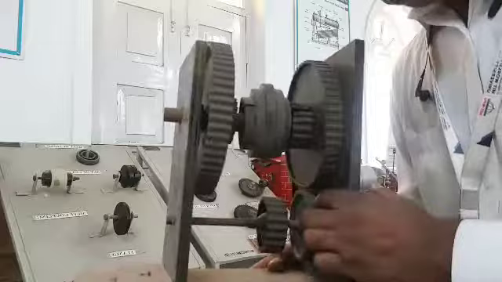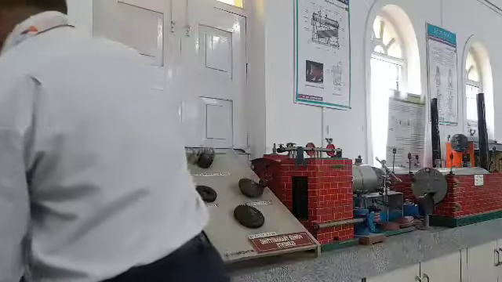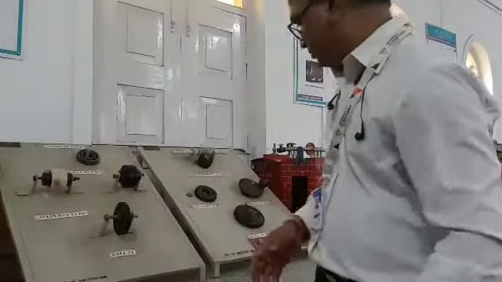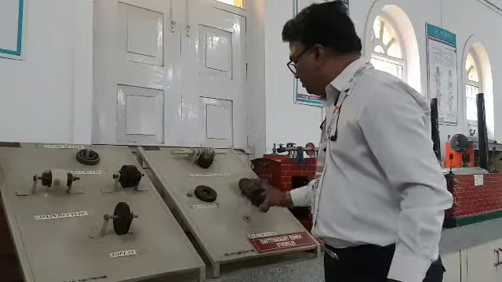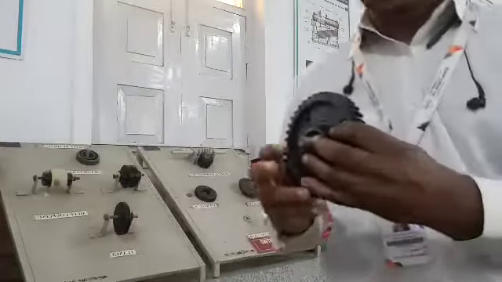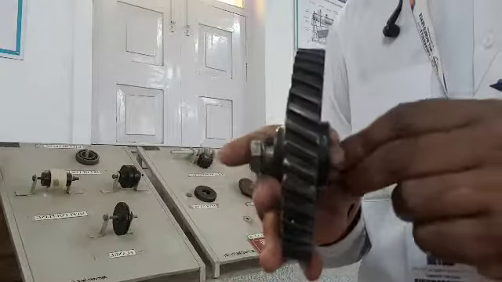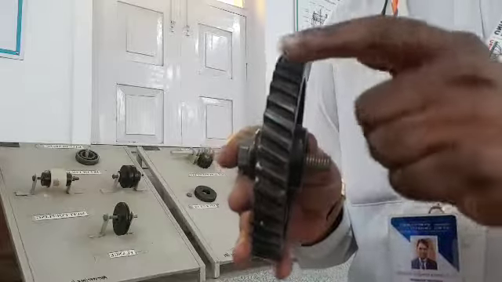Okay, now in place of spur gear, you can have inclined teeth also, so it is called a helical gear. In case of helical gear, the teeth will be something like this. Here you will be able to see now, this is the shaft which we have here, and these are the teeth.